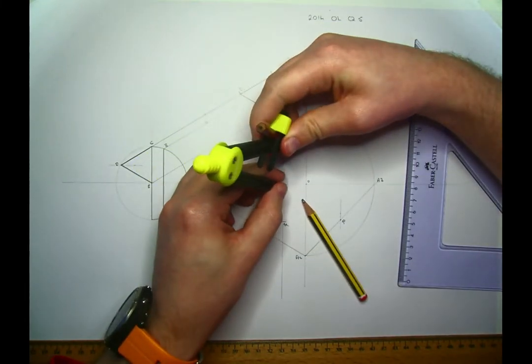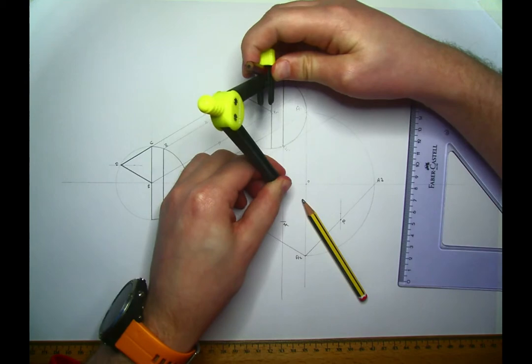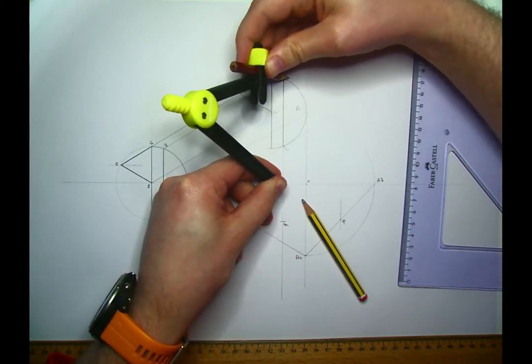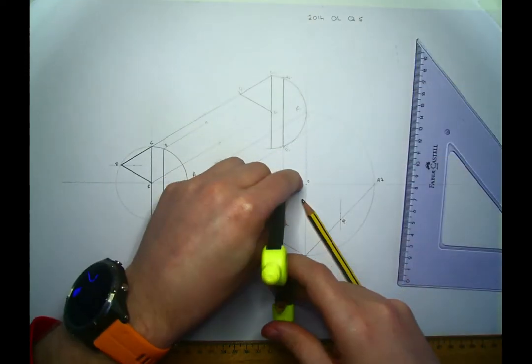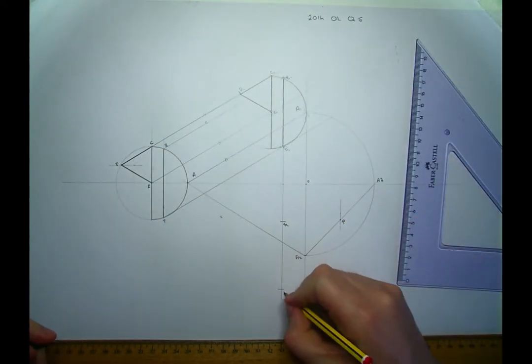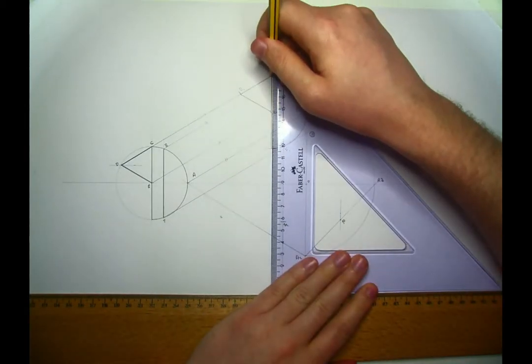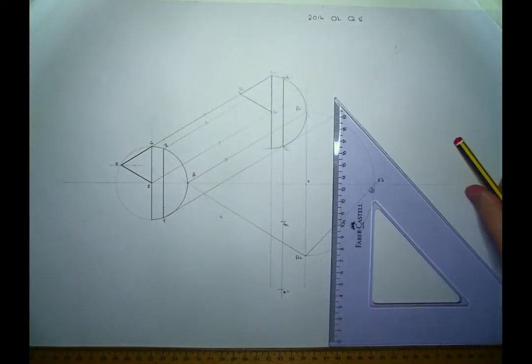Distance from that point on our axis to point B, again, same idea. This is B2. Taking points C and E, same idea.